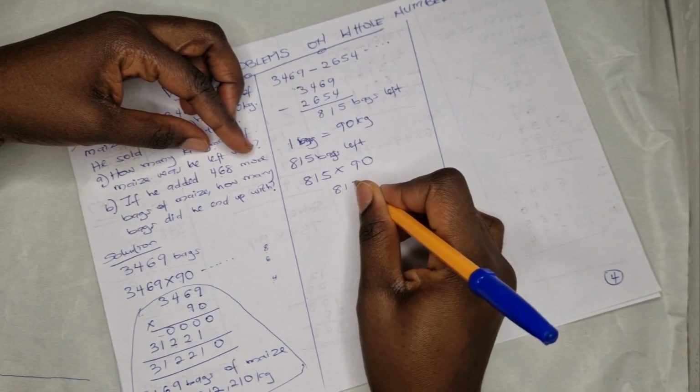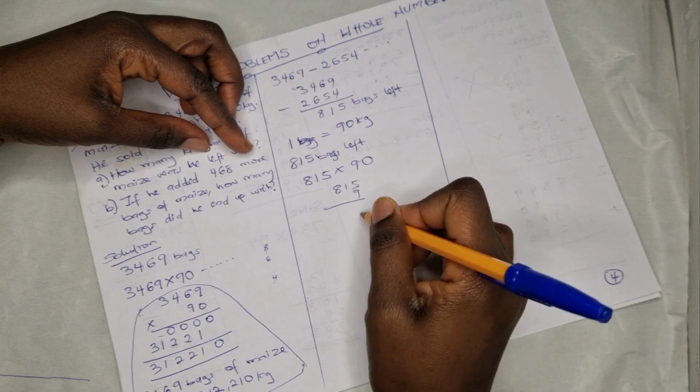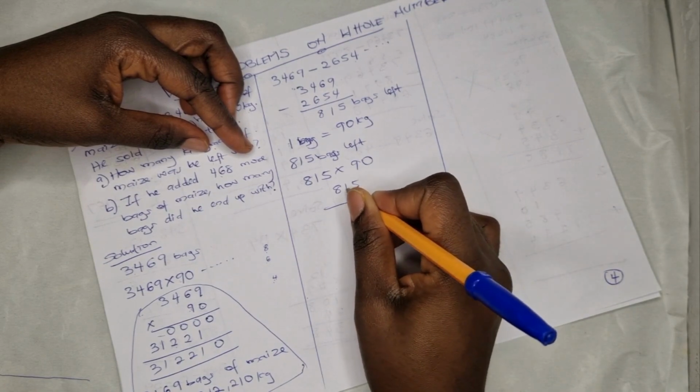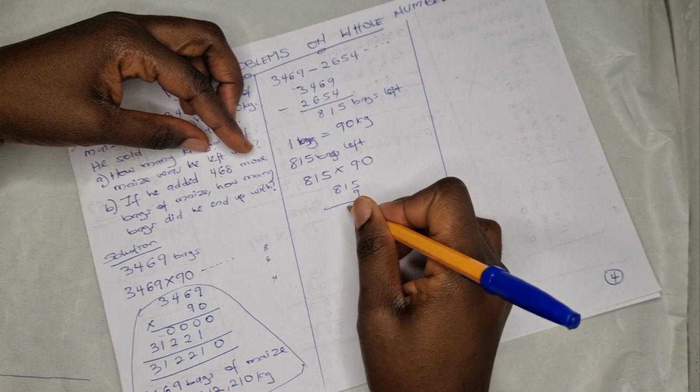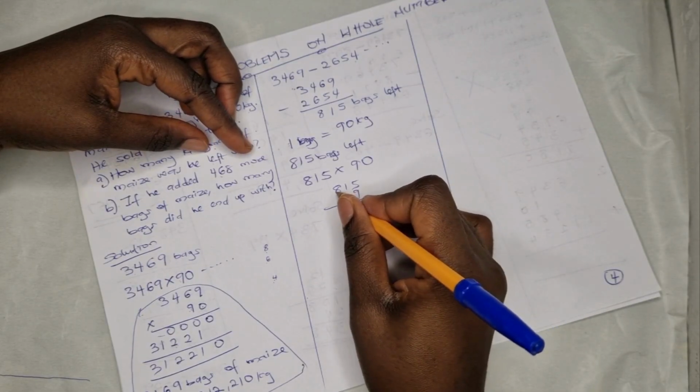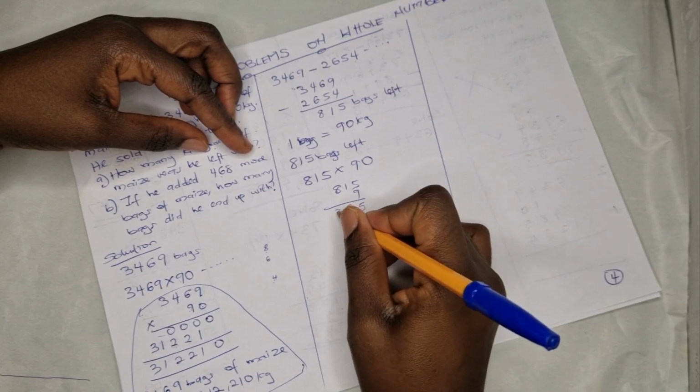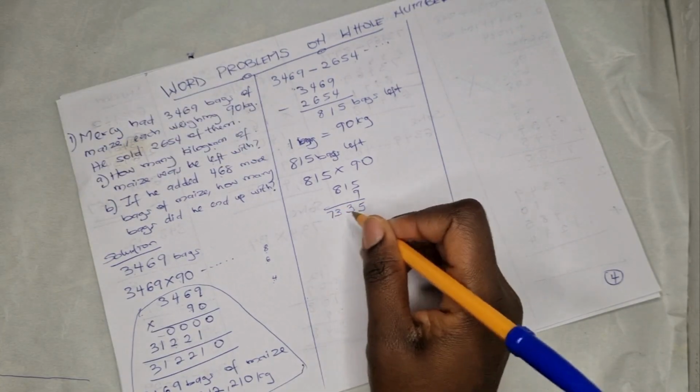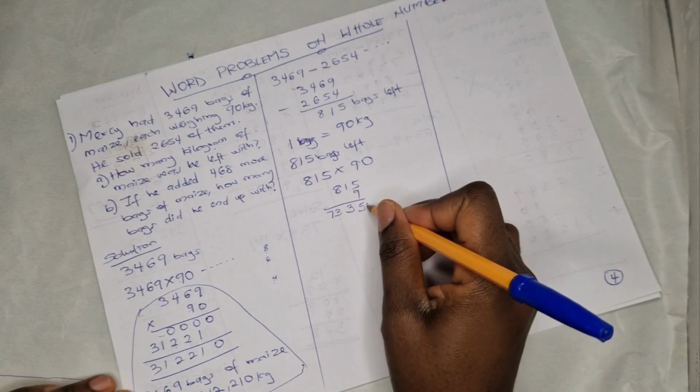So that will give us 815 times 9. 9 times 5 is 45, remainder 4. 9 times 1, 9 plus 4, 13, remainder 1. 8 times 9, 72. 72 plus 1, 73. That means we'll be having 7,000.